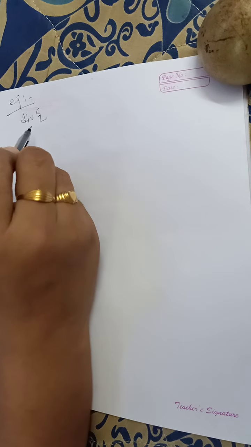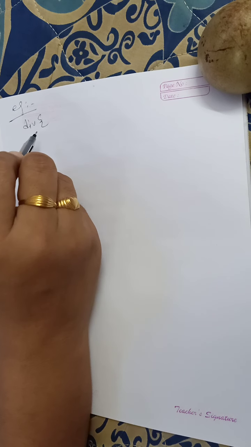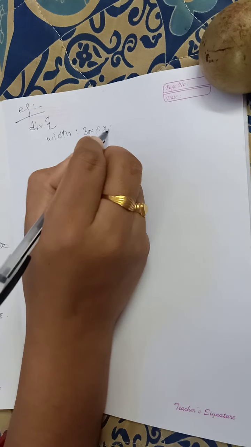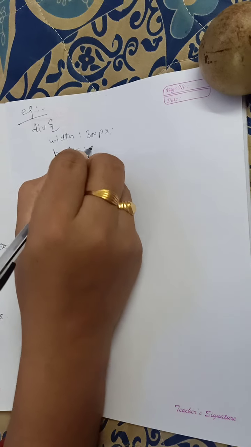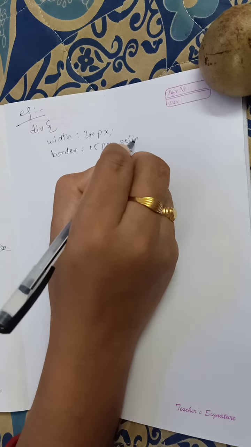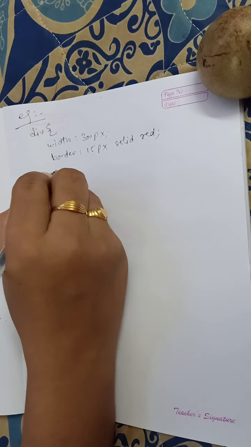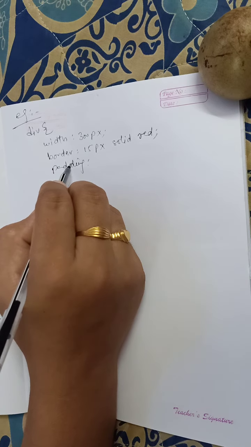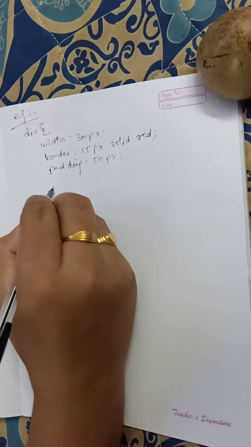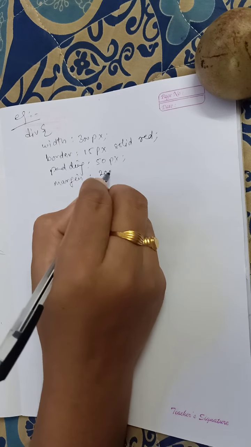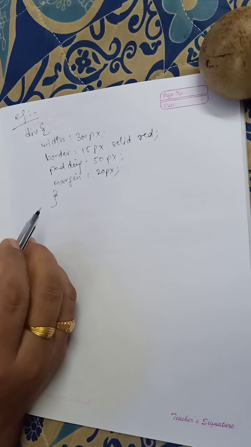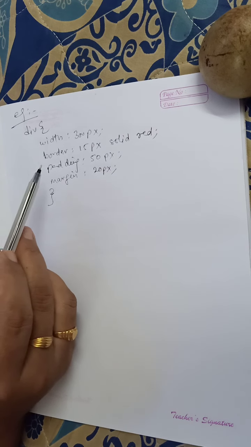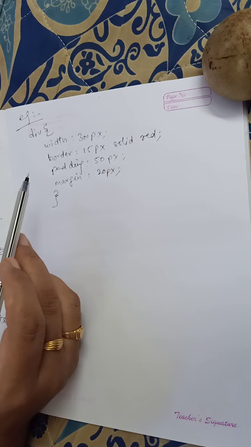Here is a small code snippet I am writing for an external CSS file. I'm mentioning the width, suppose 300 pixels, then border, suppose 15 pixels solid red. Then I'm giving padding, and then margin. So when we are designing, I'm taking care of border, padding, margin, and width. Then we are going for the box model.